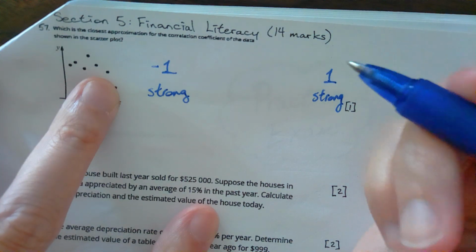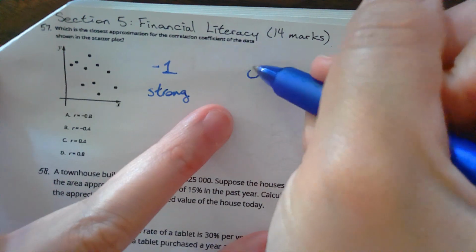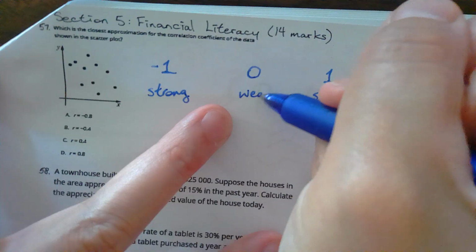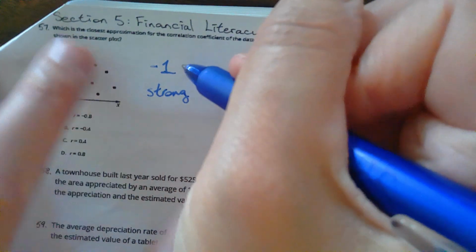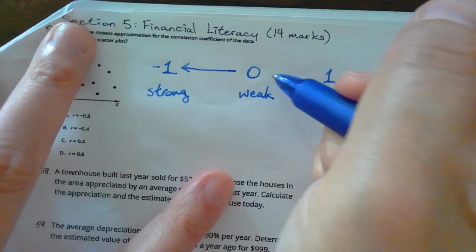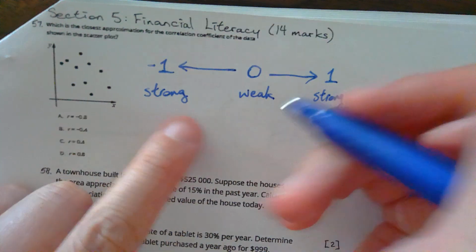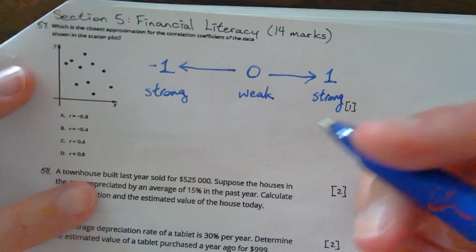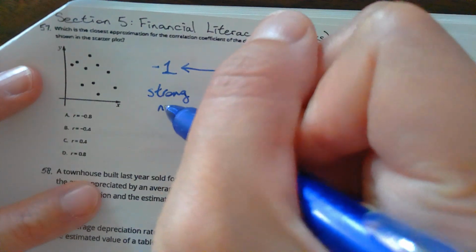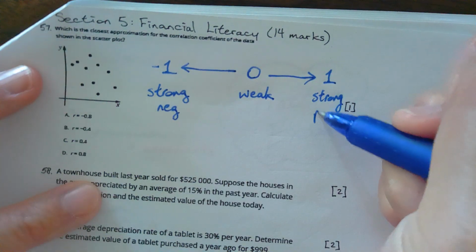That's right. So what's weak? What number is weak? 0. 0 is weak. So when it's close to 0, it's weak. And then don't forget, you can also have positive, negative. So strong negative, strong positive.